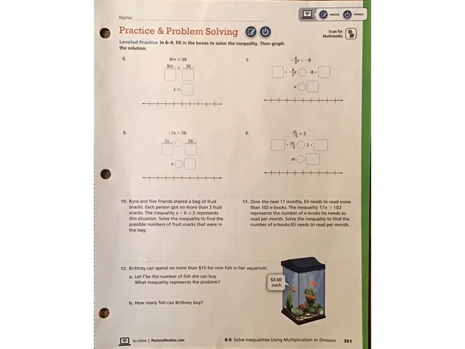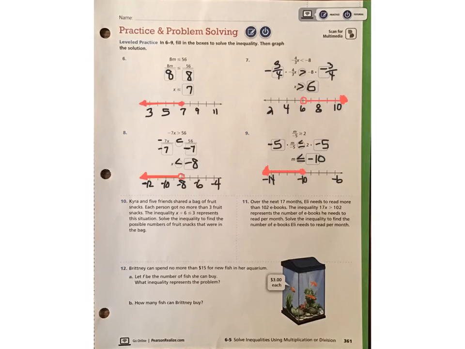Now I'd like for you to try the questions on page 361, 6 through 12. When you're done, come back and check your answer. All right, first I'd like for you to check your answers on 6, 7, 8, and 9. Make sure that you're doing those correctly. Make sure that whenever you are multiplying or dividing by a negative value, that you reverse your inequality symbol.